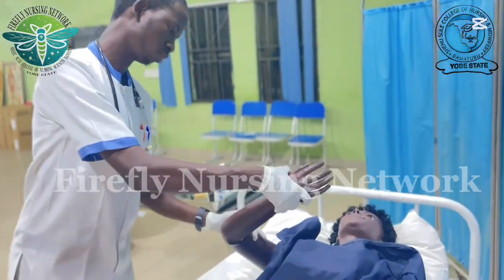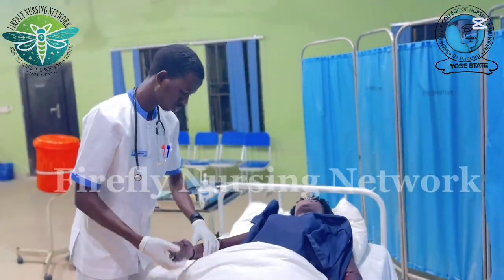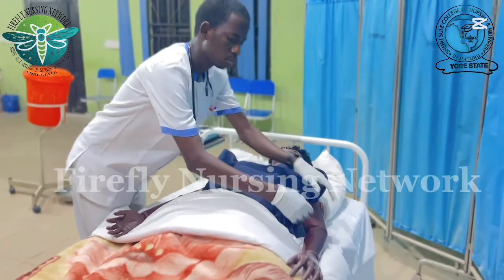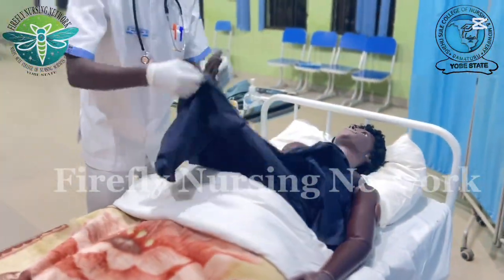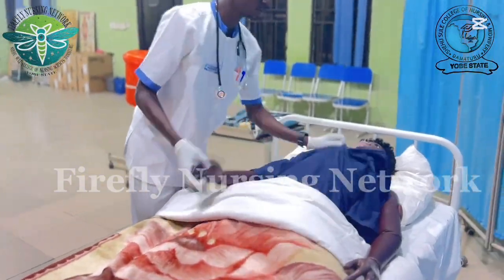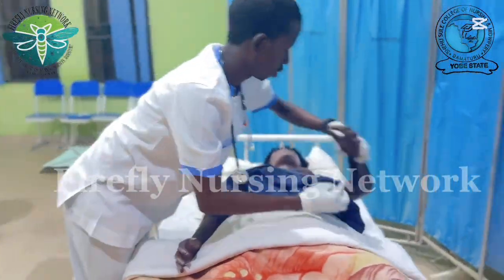And for the upper extremities, I inspect, palpate, and assess the range of motion of the shoulders, elbows, wrists, and the hands. And I also assess the strength of the muscles in the upper extremities.